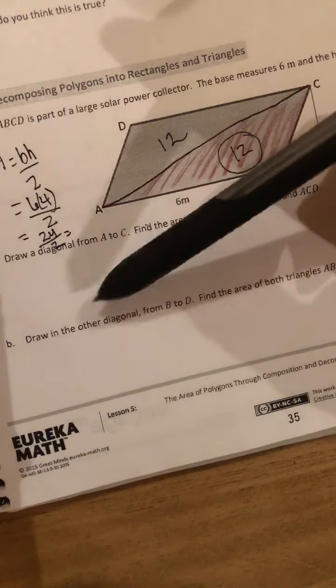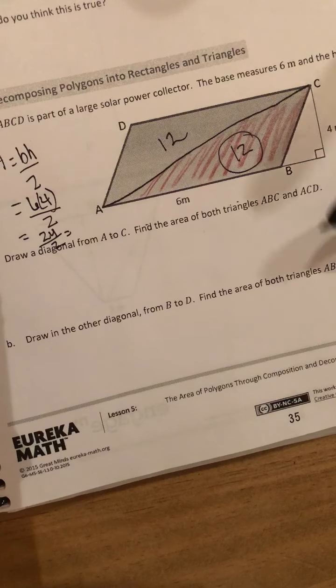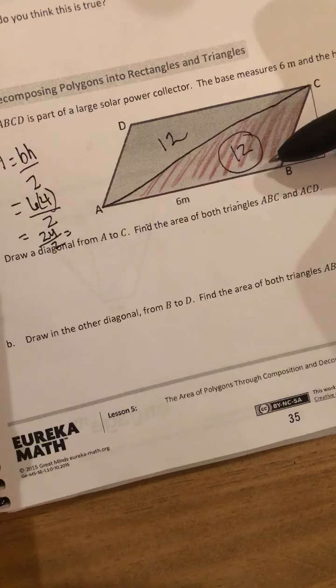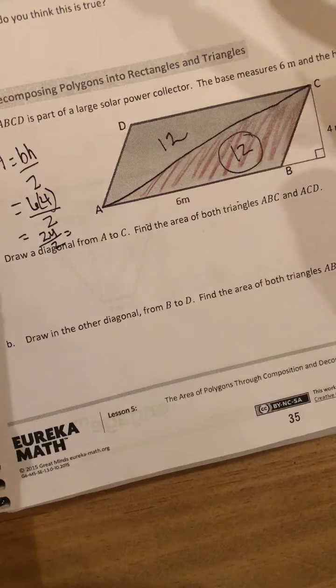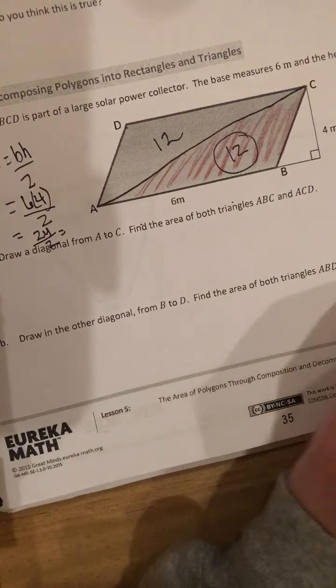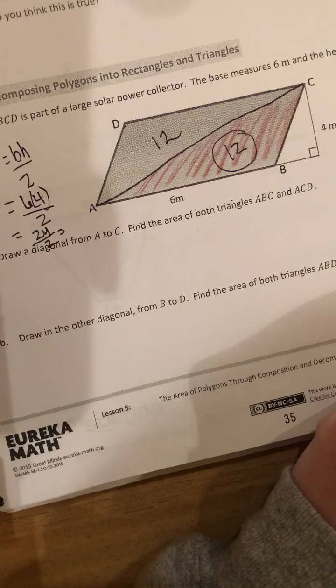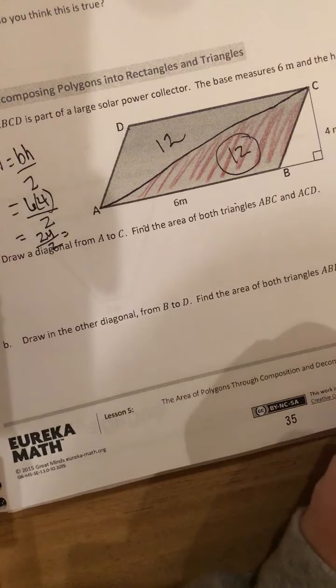And then what does it want us to do? Draw another diagonal line from B to D. Find the area of ABD. It would be the exact same thing, so don't worry about that. All right, that's just another way. And this is S20, so let's go to page S21.